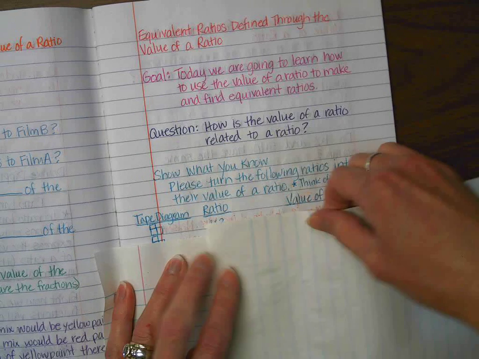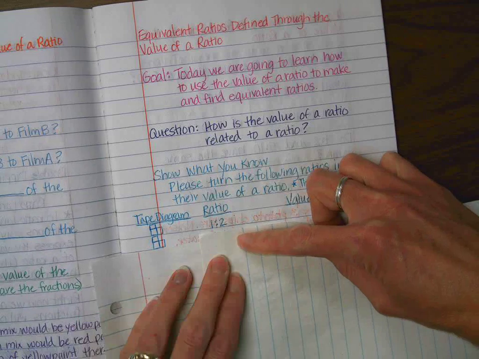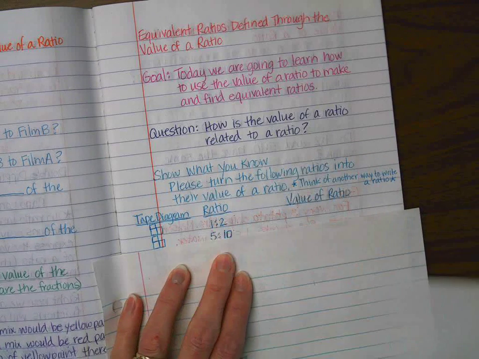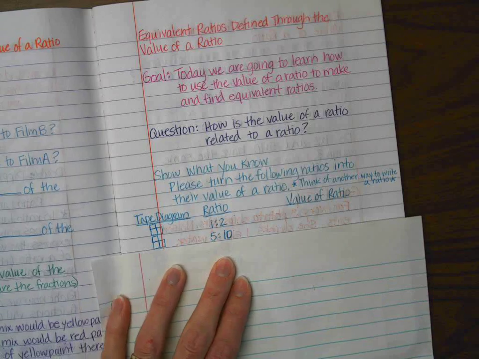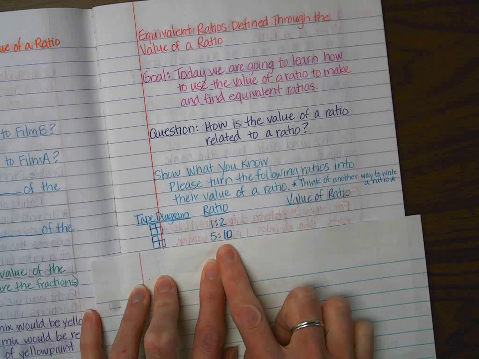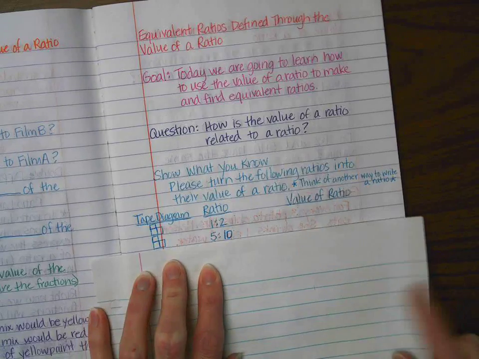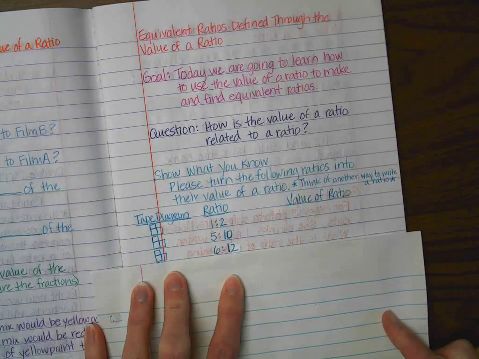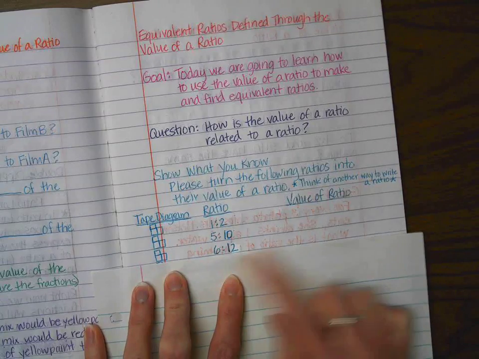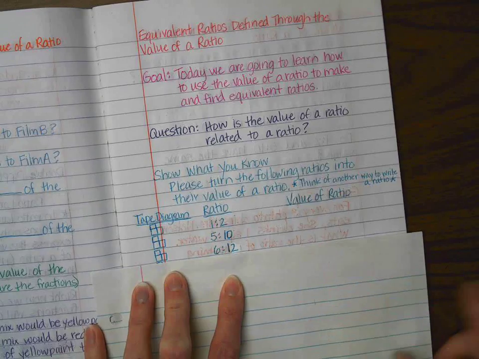Here is your, oops, I don't want to show you the ratio because then you don't have to think. Here's the tape diagram. Oh, here is the ratio. Ooh, that one's a little trickier. How in the world does the tape diagram look like that, but now the ratio looks like that? Well, you'll have to answer that by telling me what the value of the ratio is. Next one. Same tape diagram, 6 to 12, what would the value of the ratio be?